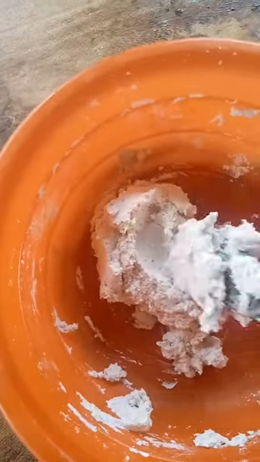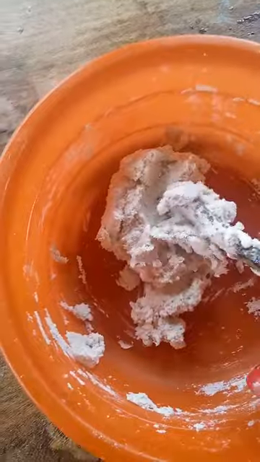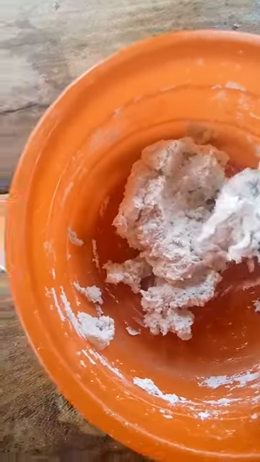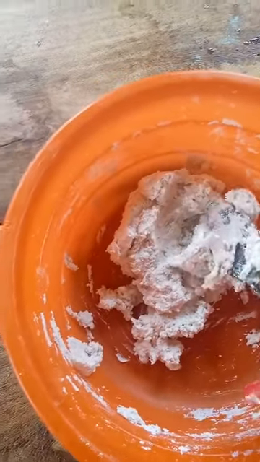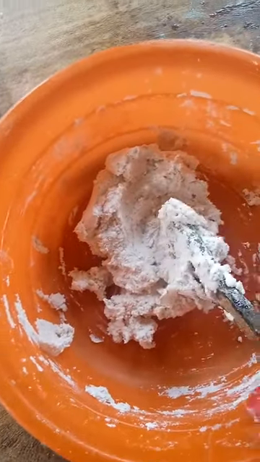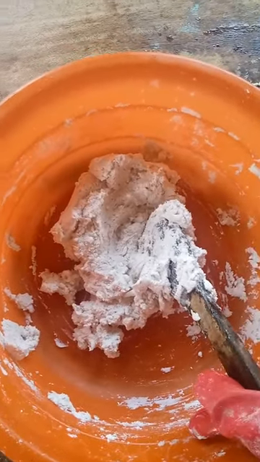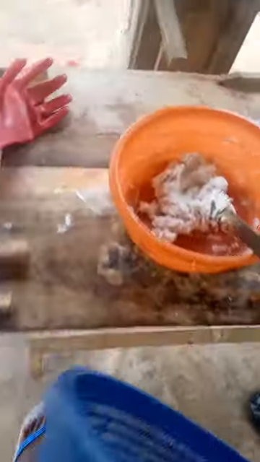As you can see, after 5 minutes of adding the sulfonic acid, the detergent is ready, but you have to sun dry it so that it will dry. After drying it, you now use a basket like this type of basket.